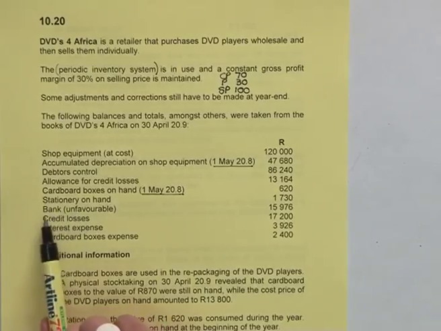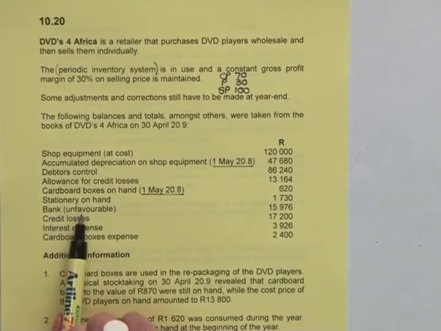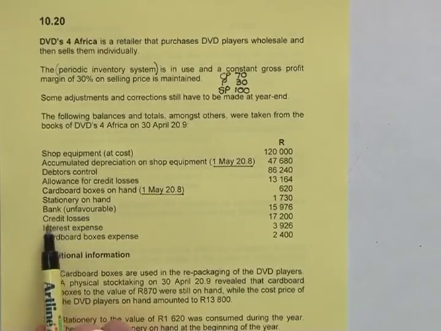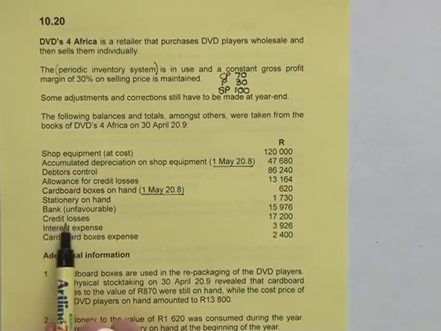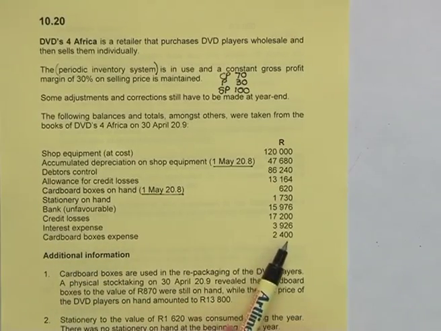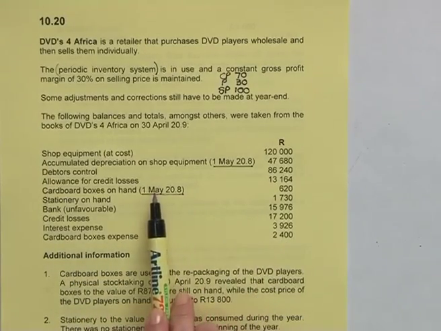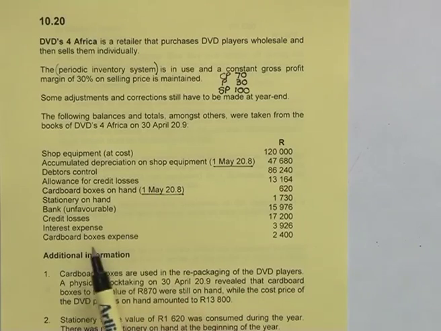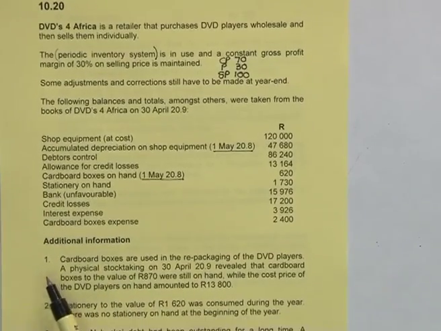Then we've got an unfavorable bank balance. Unfavorable bank balances will not be included under current assets, but they will be included under current liabilities. Then we have our expense for credit losses, our interest expense, and our cardboard boxes expense for the year. So that was the balance in the cardboard boxes account at the start, and this account was used for any purchases of cardboard boxes. Now in additional information number 1.